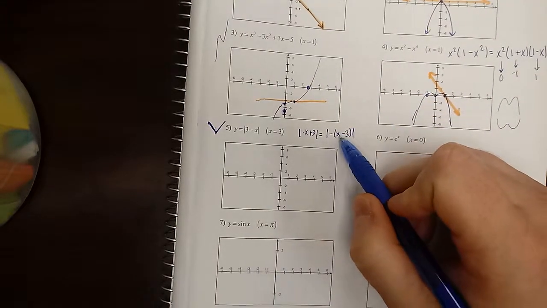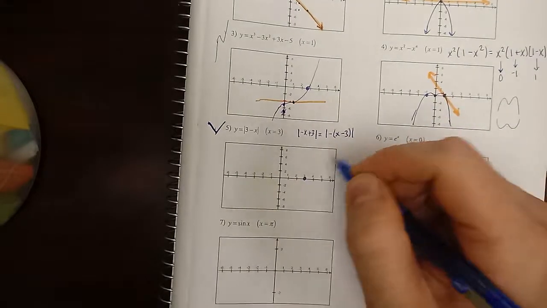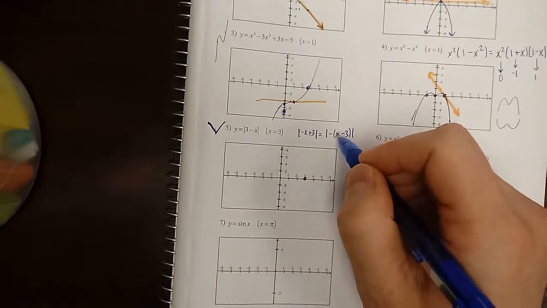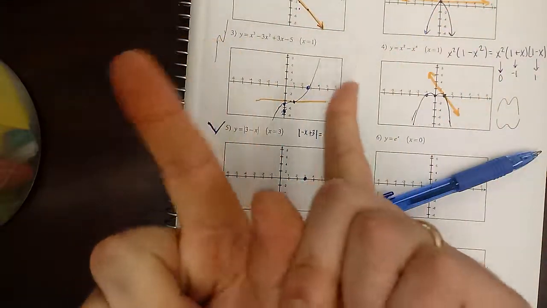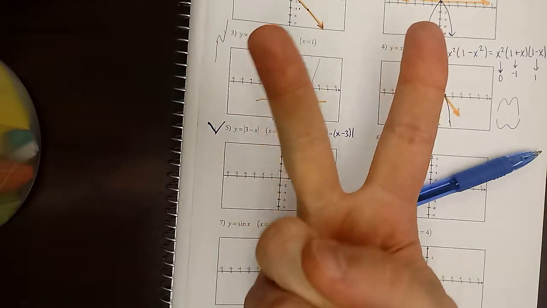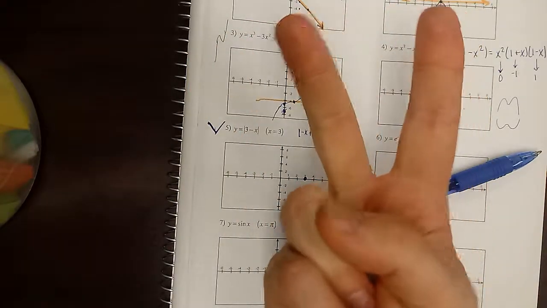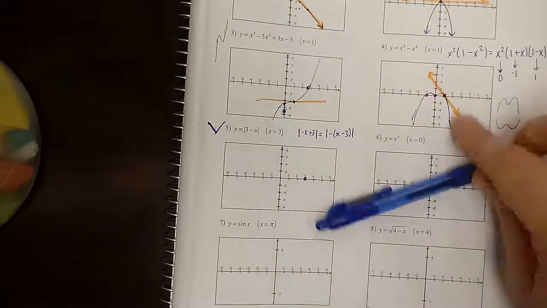I'm doing this to show you that it's being shifted 3 to the right. And then it's negative, so it's going to turn it around this way. So it's like this, and then it's like this. But with a symmetric shape like this, it doesn't matter. You're not going to see that difference.